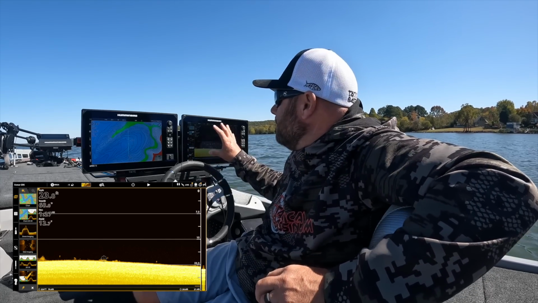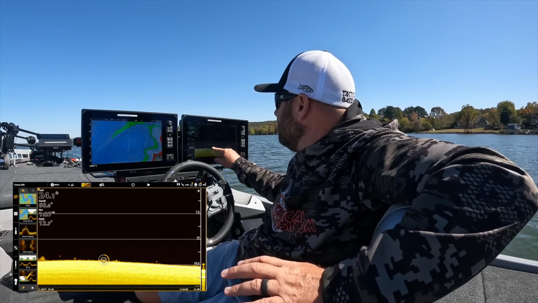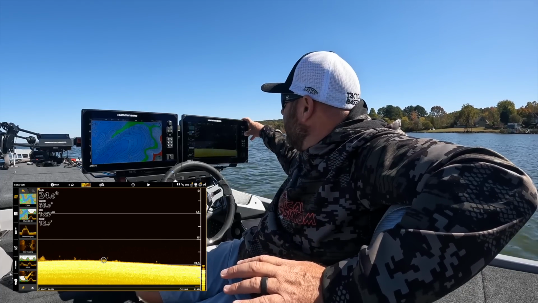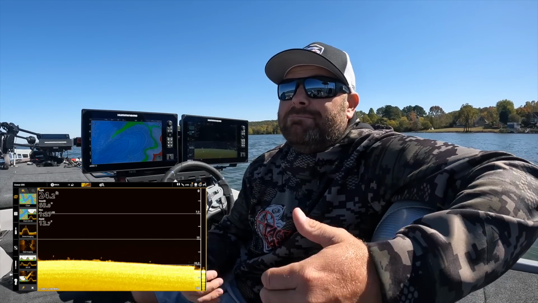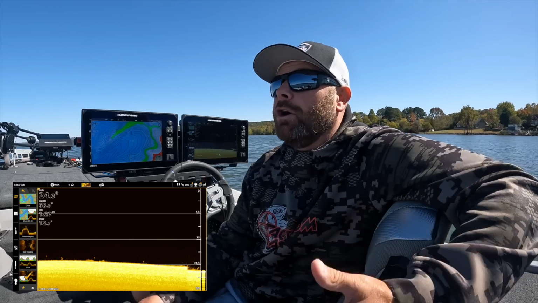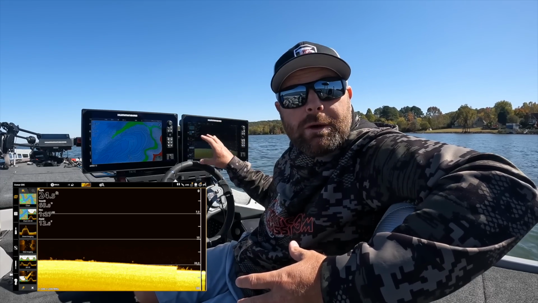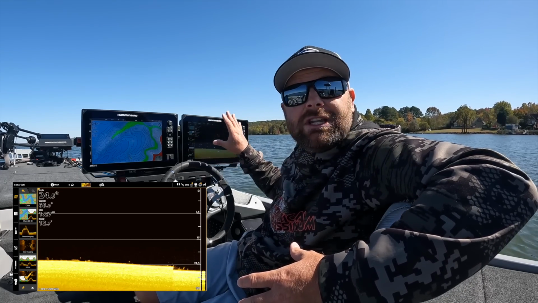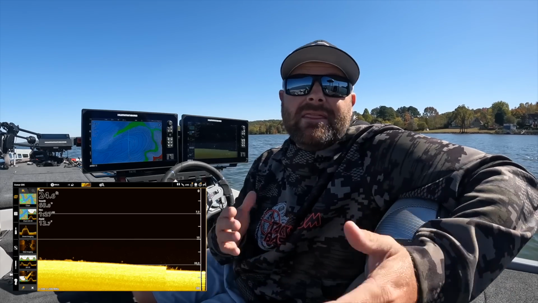The Solixes, the Apexes, they're touch screen, so it's super easy to drop a waypoint. Just touch and hold, I can waypoint it. So that is my best attempt at answering that question. How far away is that object from the boat? Where it's showing on the readout, on the side imaging, the down imaging, the 2D sonar, where is it? That's my best answer.